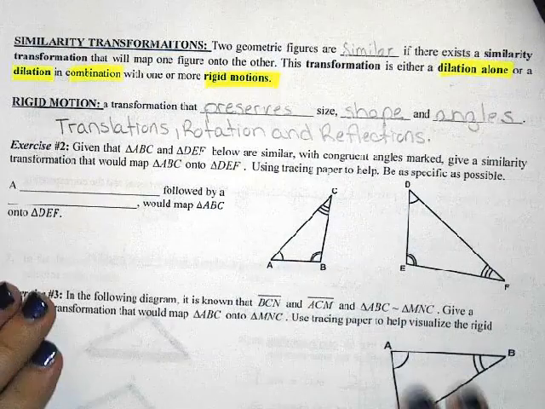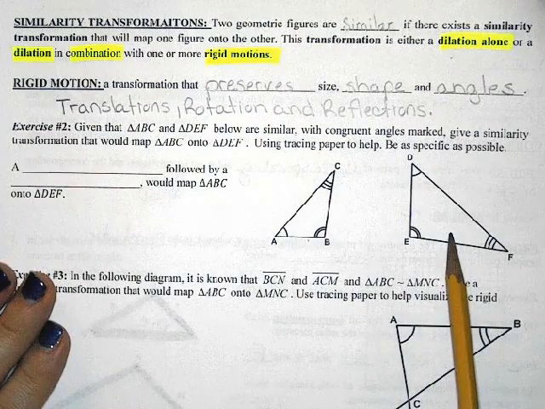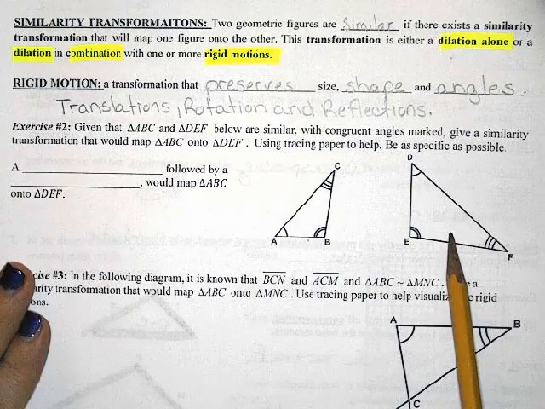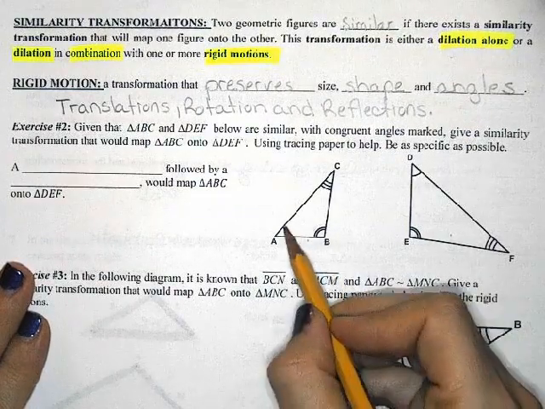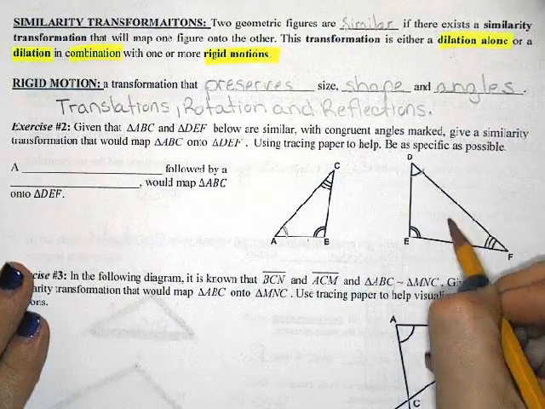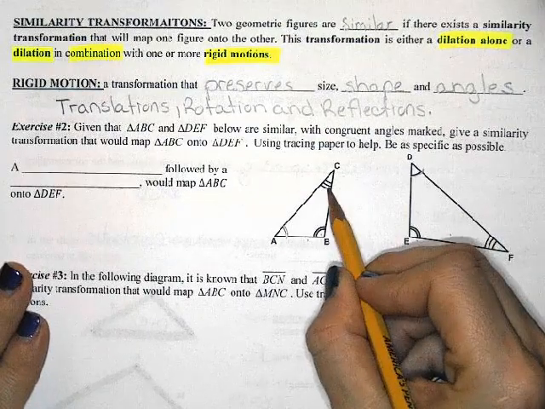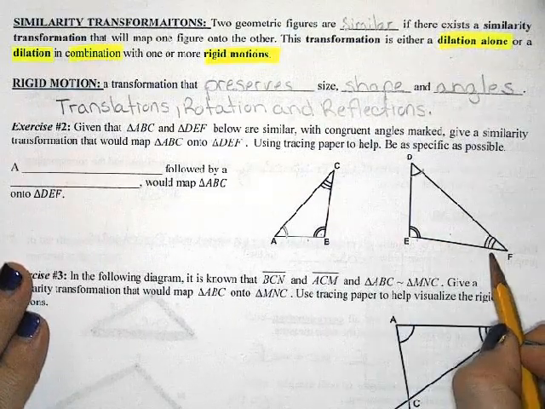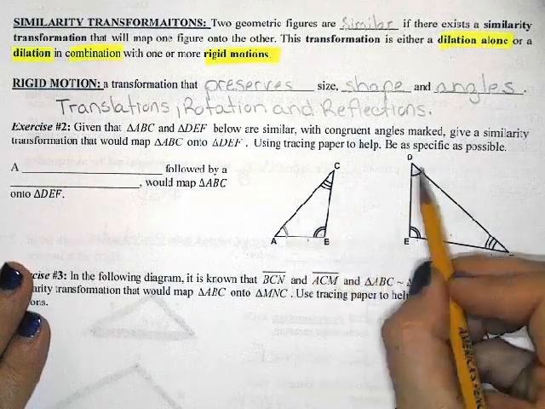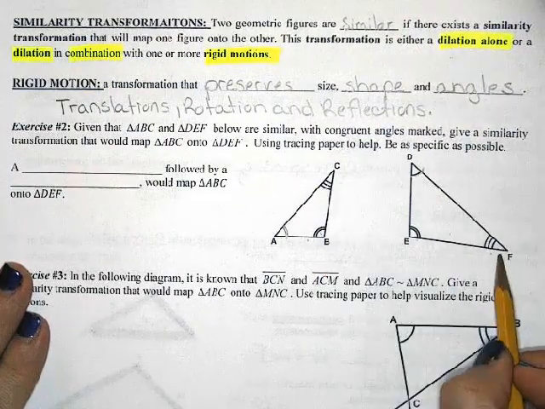Exercise 2. Given that triangle ABC and DEF are similar, remember they're not exactly the same, okay, with congruent angles marked. What does that mean? A has one mark in it, D has one mark in it, B has 2, E has 2, C has 3, and F has 3. What does that mean? Those are the corresponding angles. A matches with D, B matches with E, C matches with F.